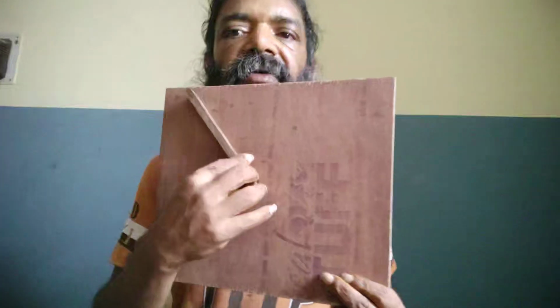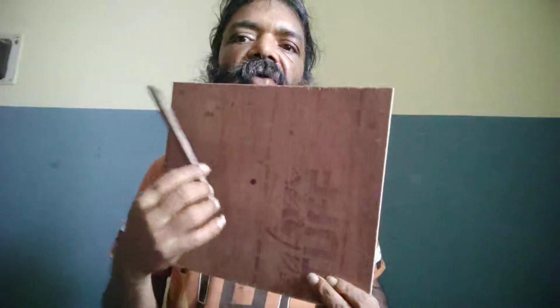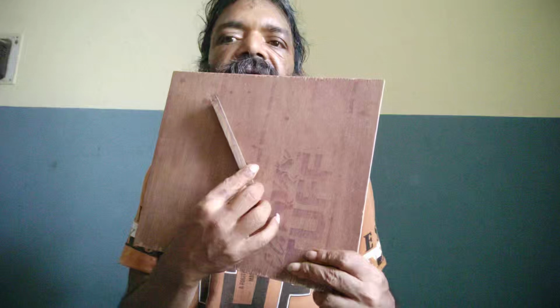If this is the radius, then there are two orthogonal components in the xy plane as far as polar coordinate is concerned. One is radius.